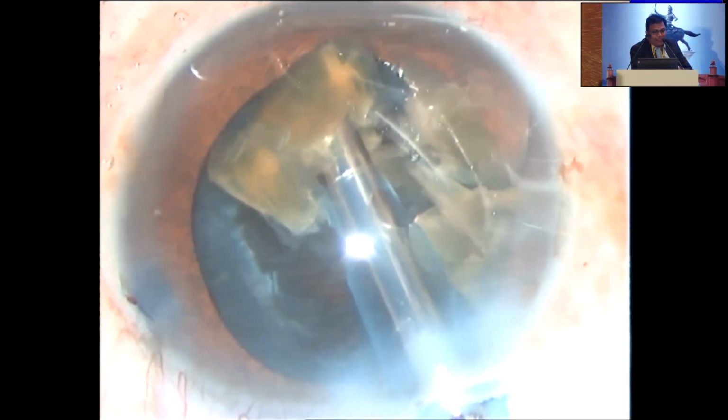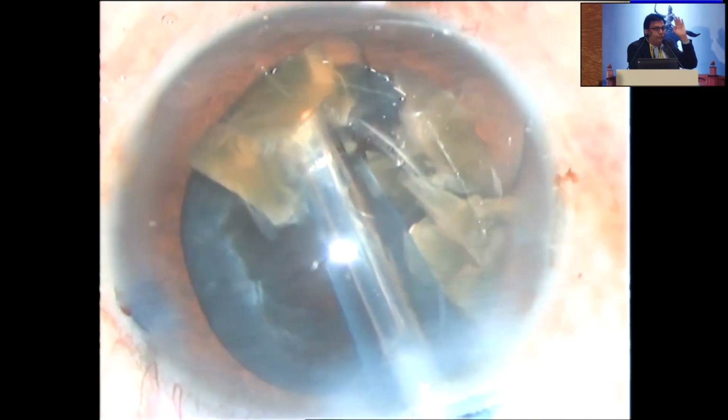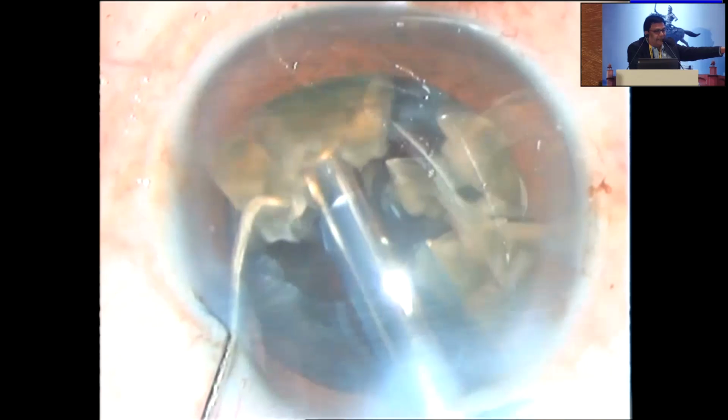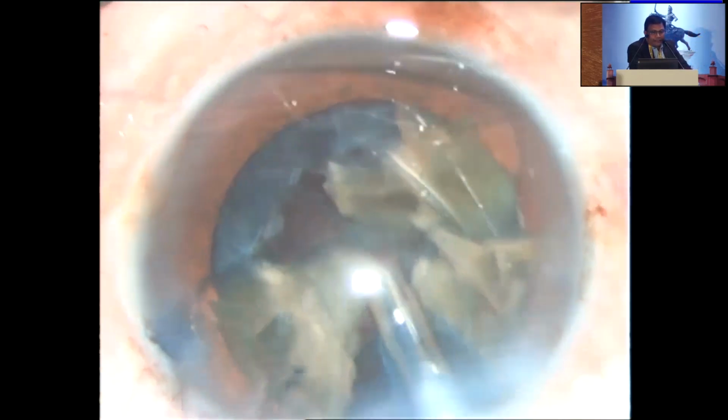Now, this is another slide which I understood after 10 to 12 years of my phaco practice. Now one phaco handpiece is inside. Pieces are not coming clearly. There is a struggle.